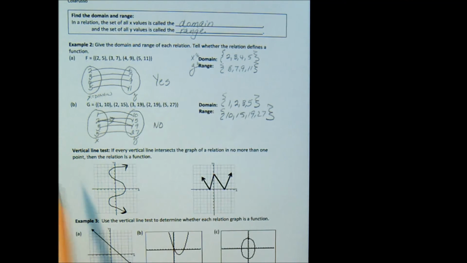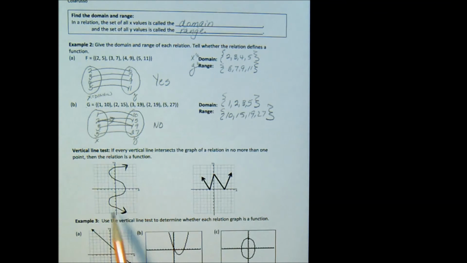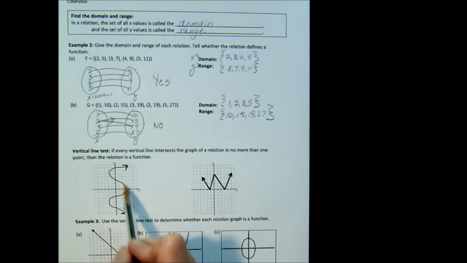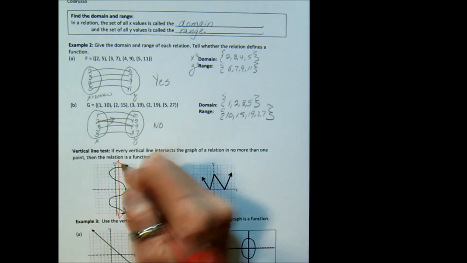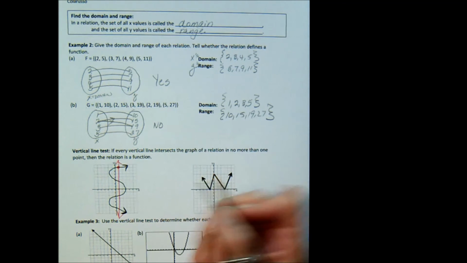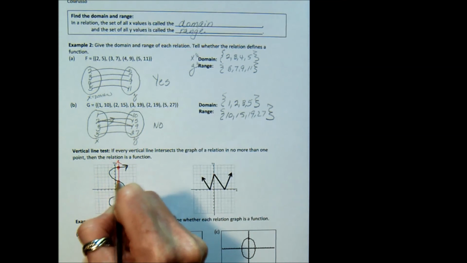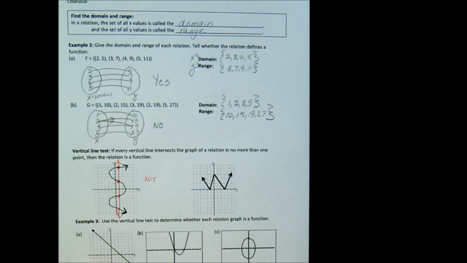Now, if you're given a graph instead of a mapping or a set, you can very, very easily tell if you have a function by using what's called the vertical line test. And all that means is on your graph, you draw a vertical line down through that graph. And if it only crosses the graph in one point, it is a function. Well, in this case, you can see it crosses 1, 2, 3, 4. So it is definitely not a function.